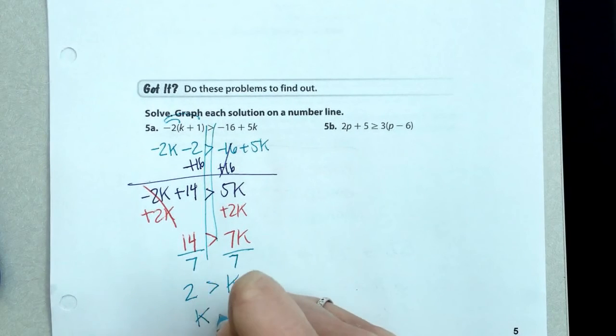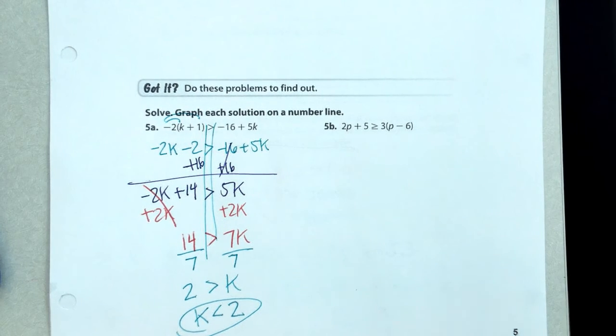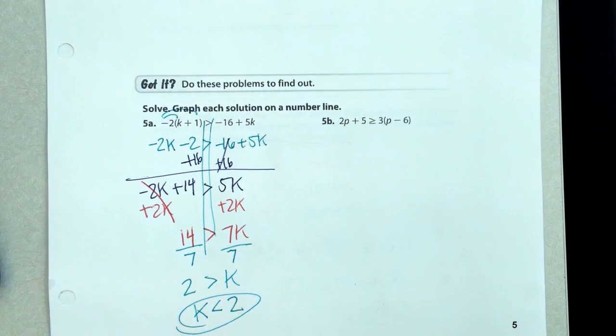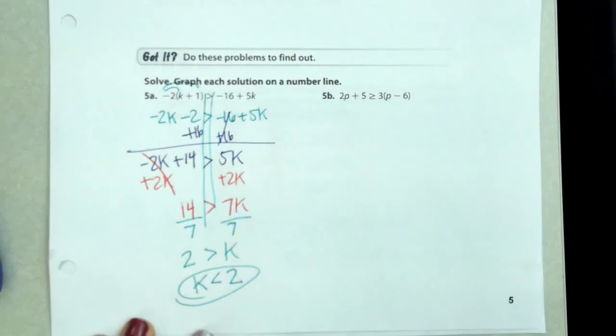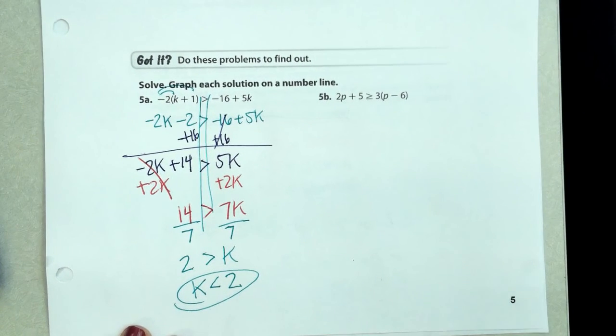Now I'd have to rearrange. K is less than 2. Okay? Remember that whenever you rearrange, it means you flip the inequality sign. The other time you would flip the inequality sign is if you multiply or divide by a negative. That's the one people tend to miss the most.